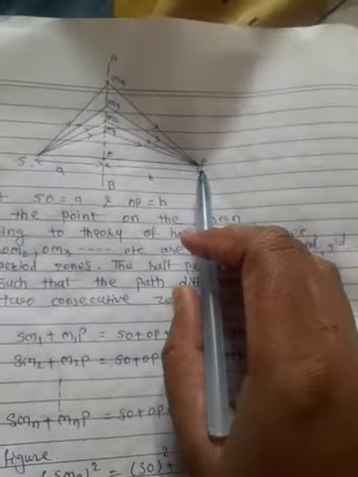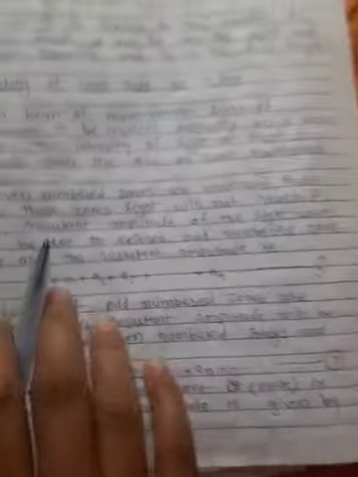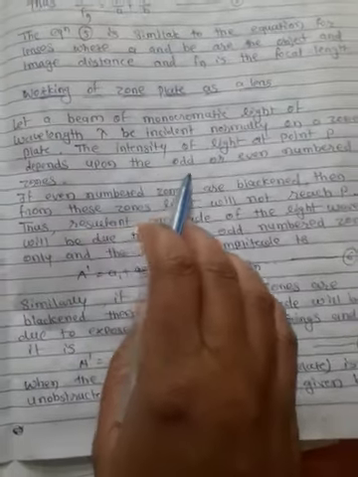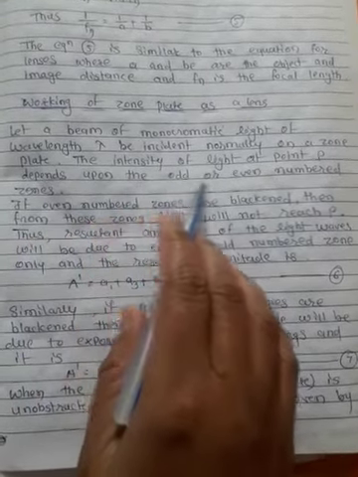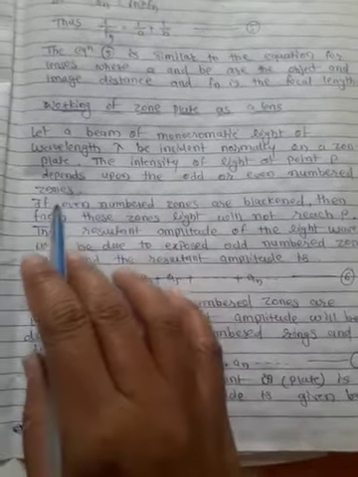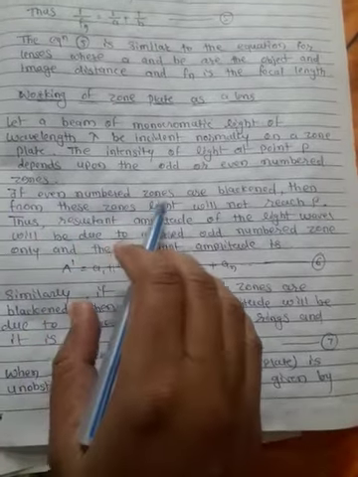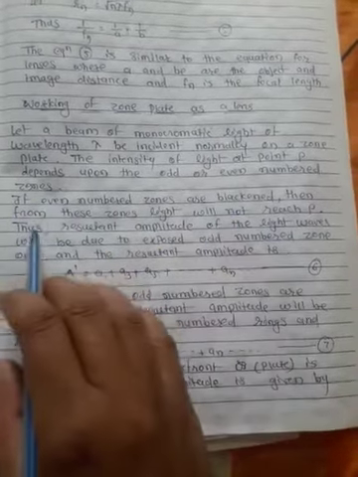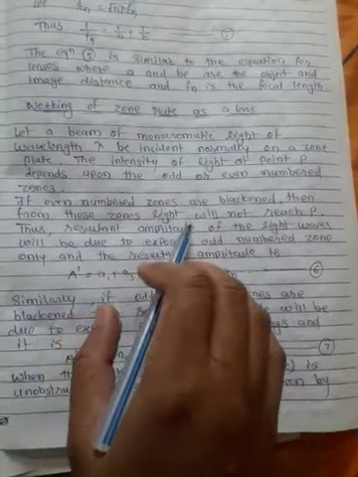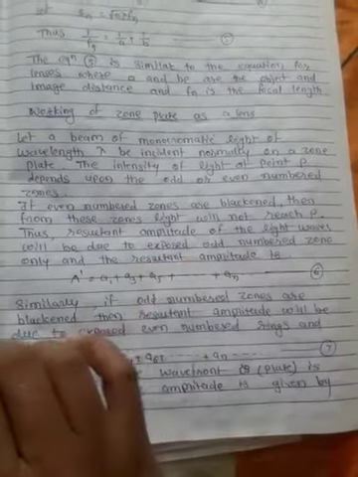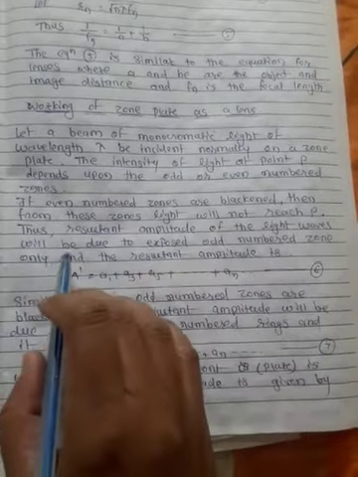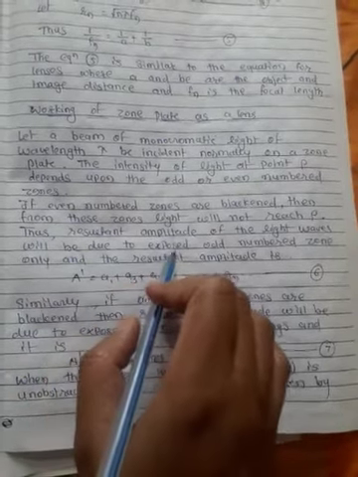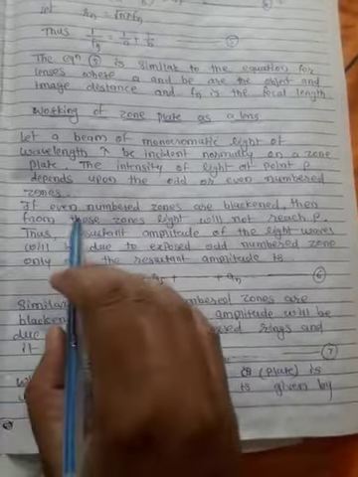Then it forms the image on the screen at point P. The intensity of the light at point P depends upon the odd or even number zone. If the even number zones are blacked, then from these zones light will not reach the point P. Thus the resultant amplitude of the light waves will be due to the exposed odd number of zones.